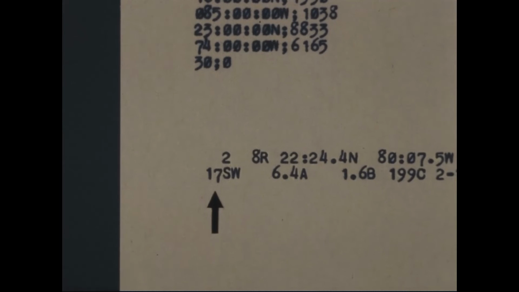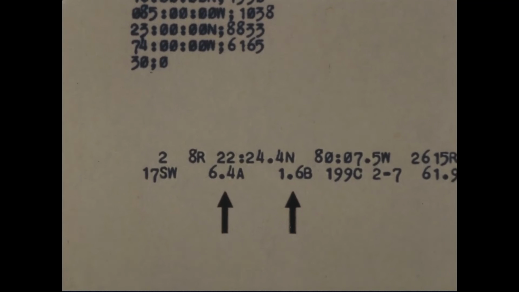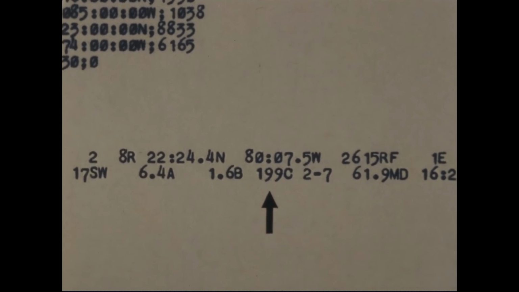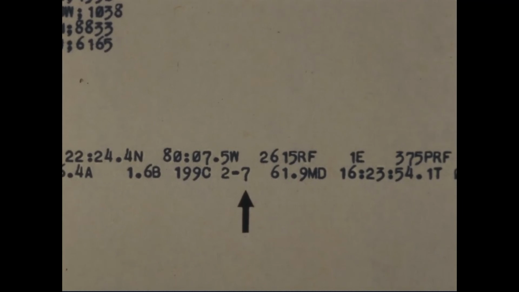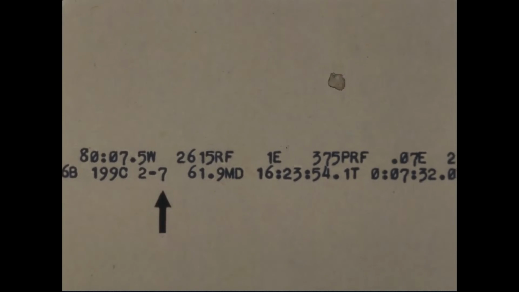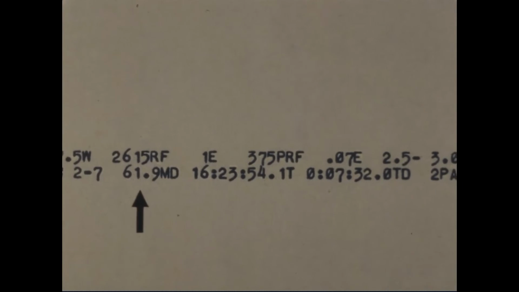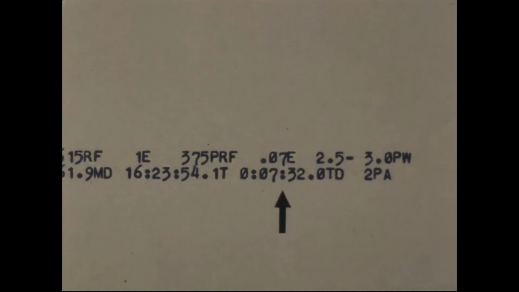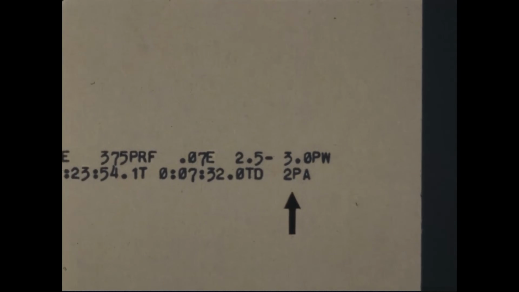The ellipse size has semi-major and semi-minor axes of 6.4 and 1.6 nautical miles and is oriented 199 degrees true. This signal was picked up in Sector 2 and lost in 7. The closest point of approach between the aircraft track and the emitter is 61.9 nautical miles. The signal was first heard at 1623 and 54.1 seconds and was held for a total of 7 minutes and 32 seconds. The relative power amplitude of the signal was 2.